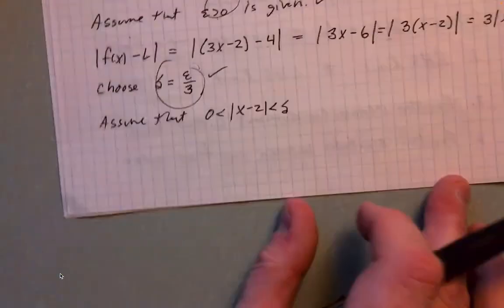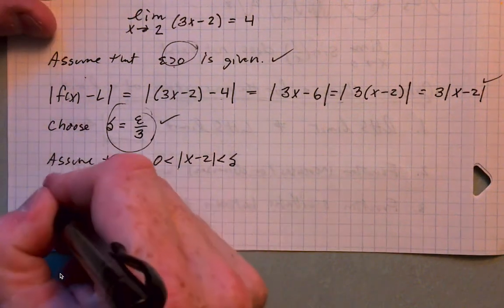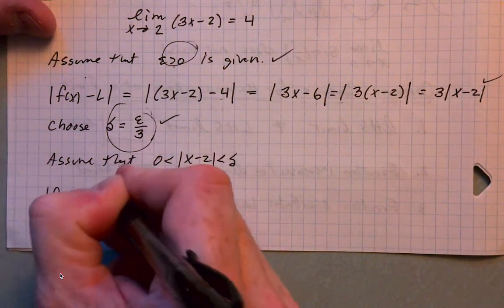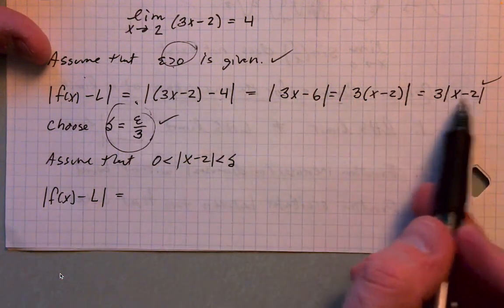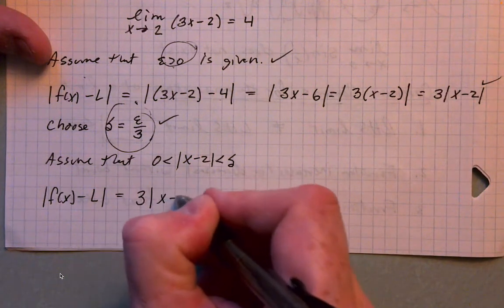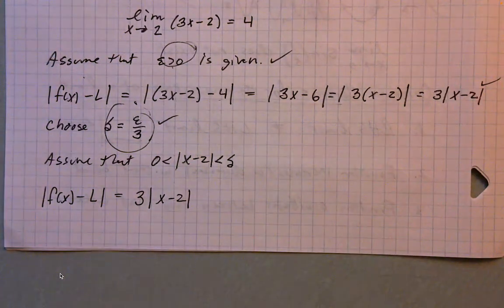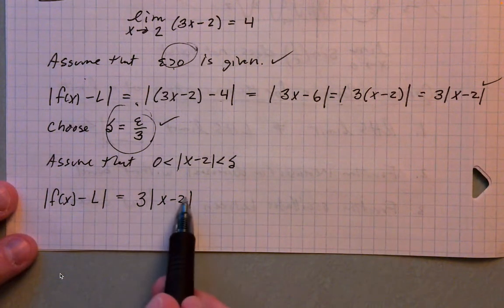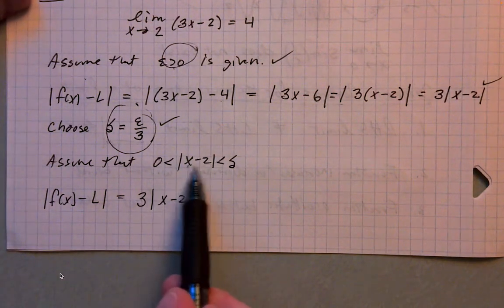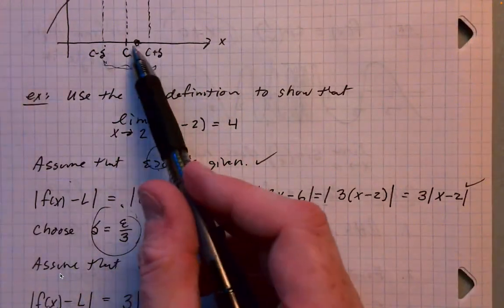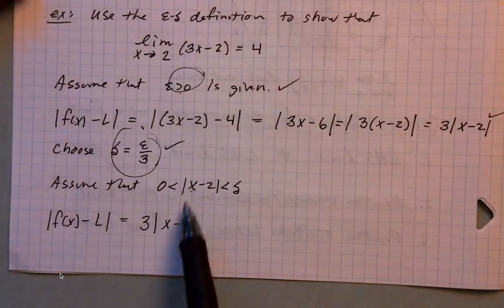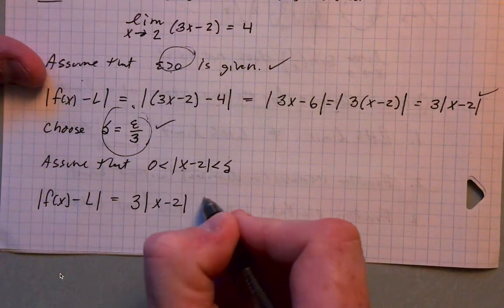All right. So when we do that, what can we say about this piece here? Well, we can say the following. We say then that the absolute value of f of x minus L, well, we did all this math here, right? It's equal to 3 times the absolute value of x minus 2. Well, what do we know about the absolute value of x minus 2? We know that that is less than delta by assumption, right? We're assuming that we're going to plug in a value that's inside this interval. So that means the distance between x and c, in this case x and 2, is less than delta.